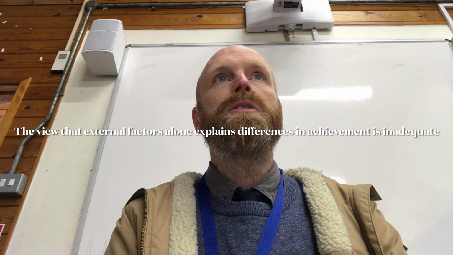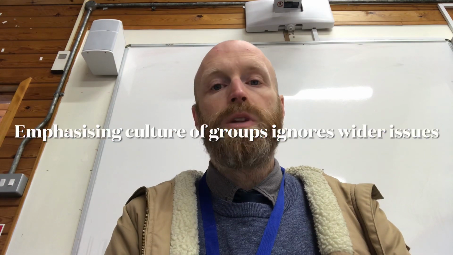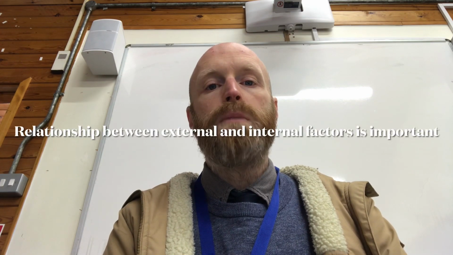So overall, in conclusion, you could argue that there's many problems with emphasising external factors, especially in terms of the culture of groups. And you could certainly argue that this ignores wider problems in terms of economic inequalities and racism in society. And you could also argue that internal processes within the school are important, and the relationship between the outside factors, identity, and the relationships within the school and labelling are very important. So a focus only on external factors to explain ethnic differences in achievement would be inadequate and incomplete.